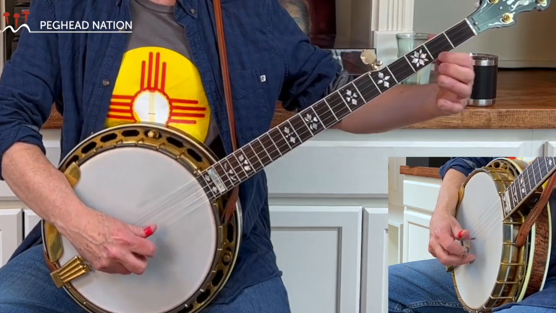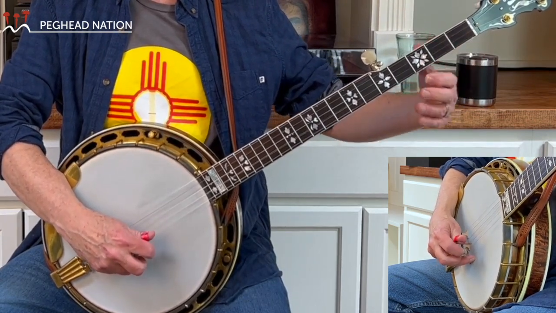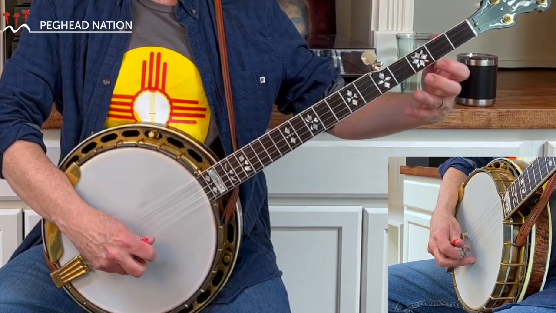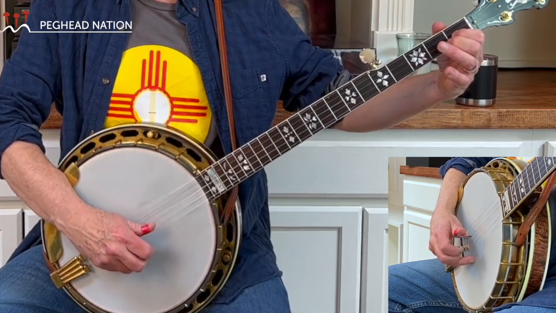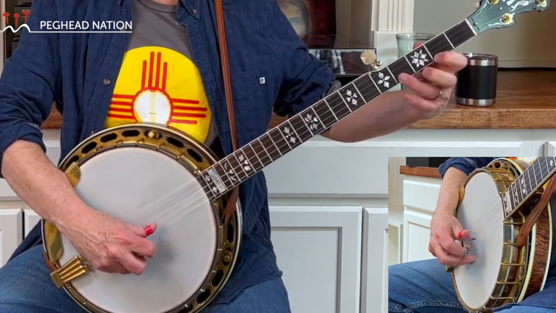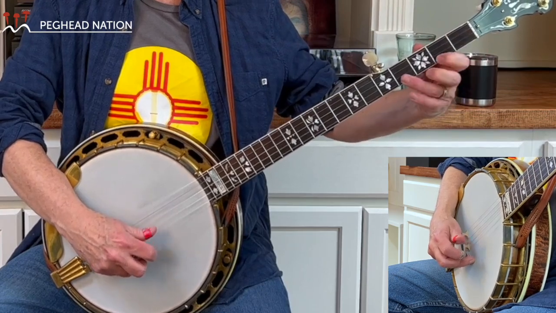Old Joe Clark. Red-Haired Boy. If we were to play Old Joe Clark like this, it becomes something different. Well, the A Mixolydian is going to be the same as the D major.